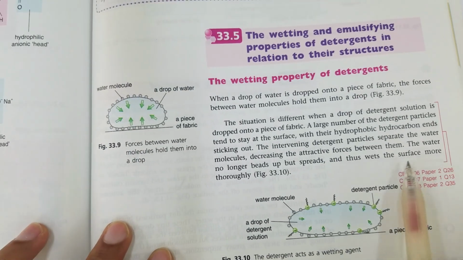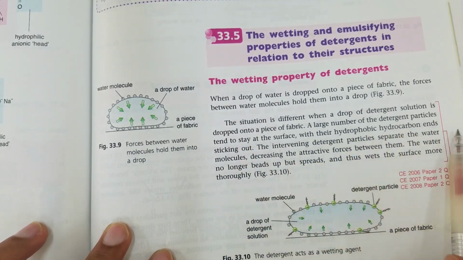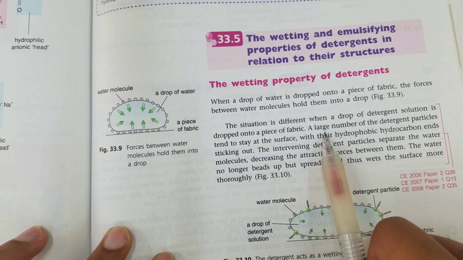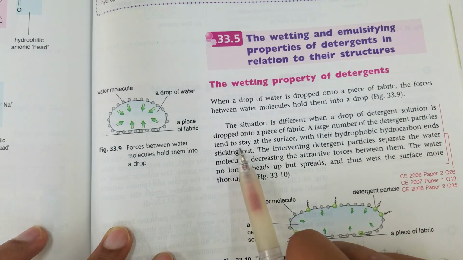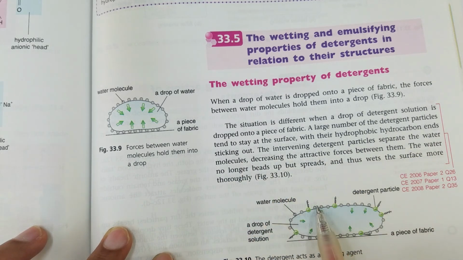Now let's have a look over here. Again, this has been asked in the exam. For now, you don't have to memorize this. Just look through it. All right. So basically, the keyword will be, number one, a large number of detergent particles tend to stay at the surface with their hydrophobic hydrocarbon ends sticking out.